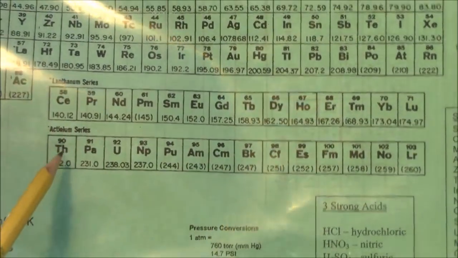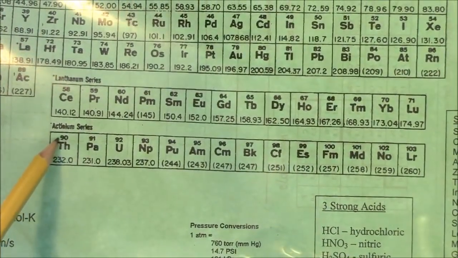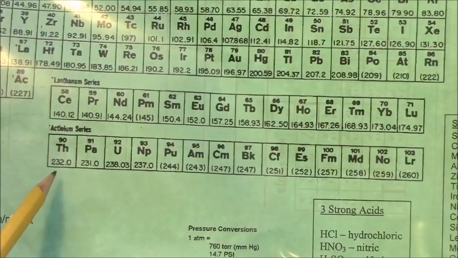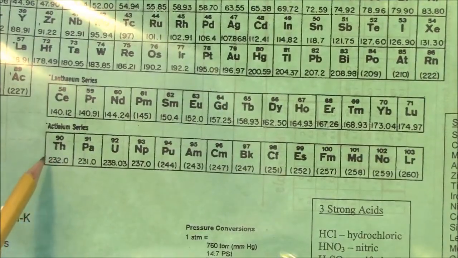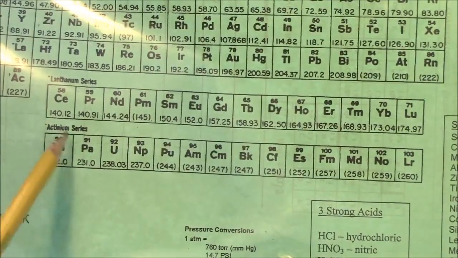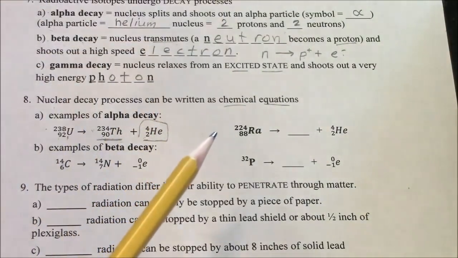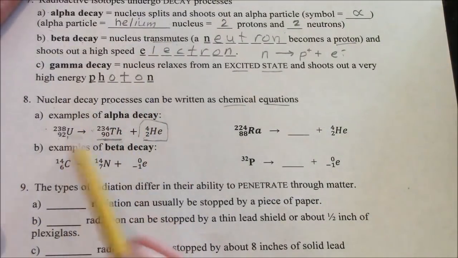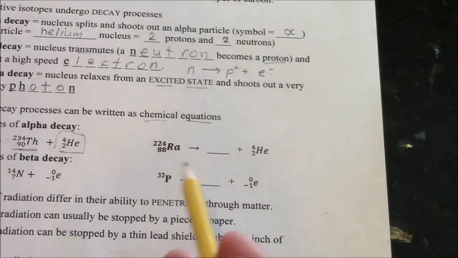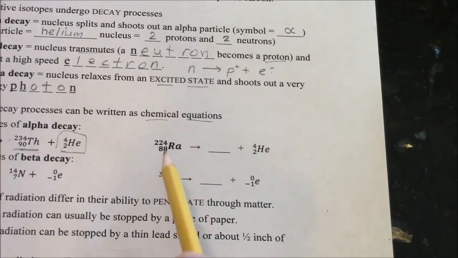To find the letters, I look at the periodic table. Element number 90 is Th. It is called thorium. The thunder god names Thor. This is thorium. So there's an example.